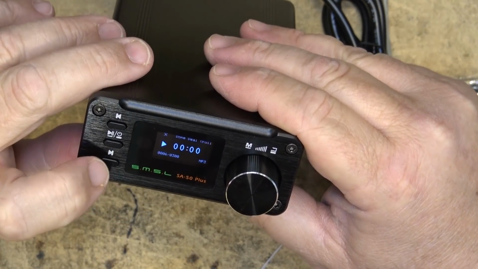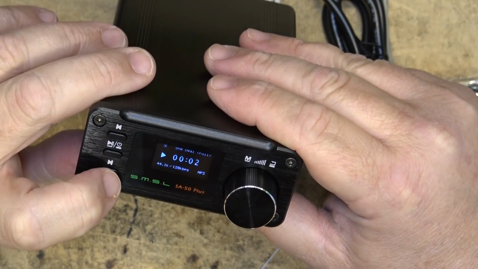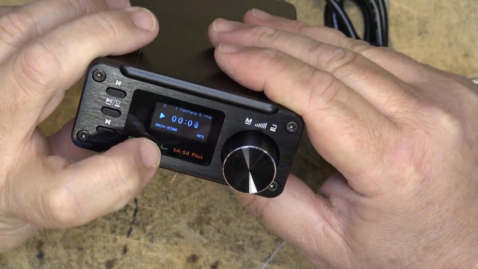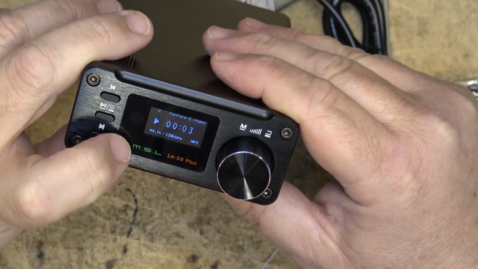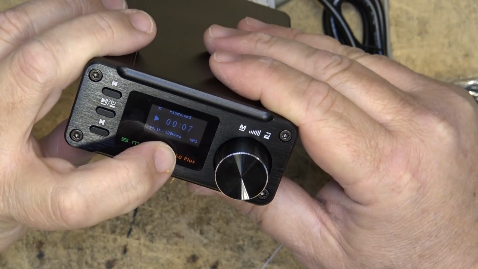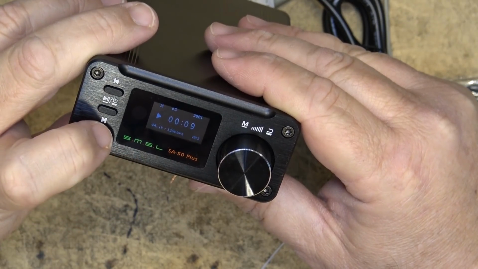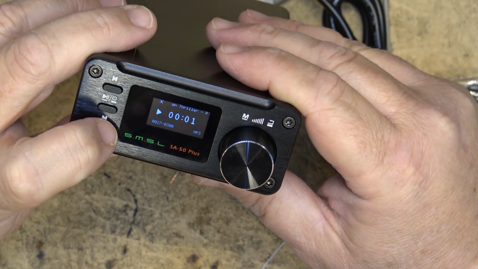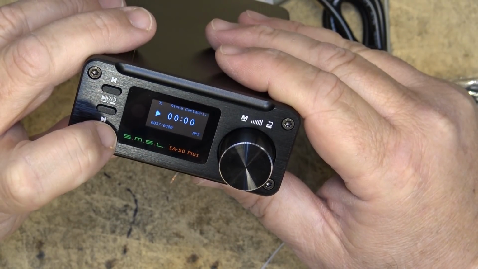Next track, if I press the button here, it plays the next track. There's 300 tracks on here, and it tells me. And it's actually in random mode, as you can see. This is track number 24. This is 44.1 kilohertz, 128 kilobits, which is what I encoded this at. Not the best, but it'll do the job. Right now it's in random playback, as you can see.